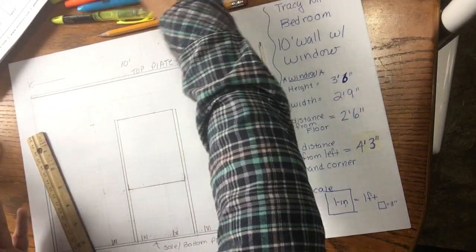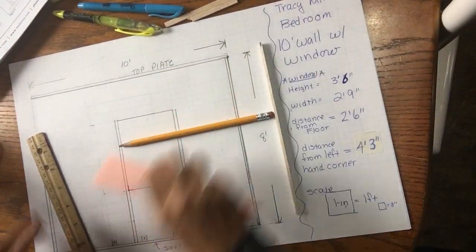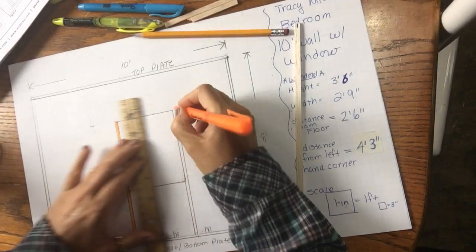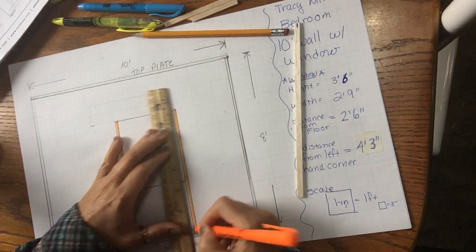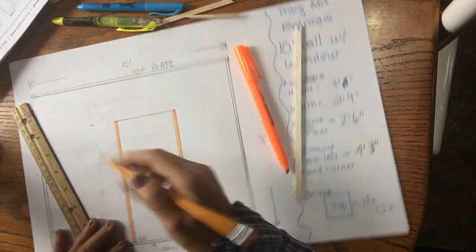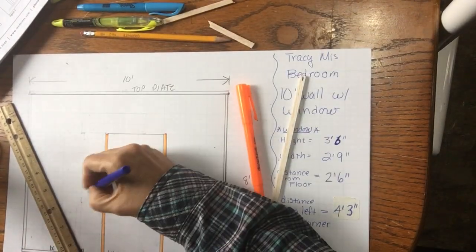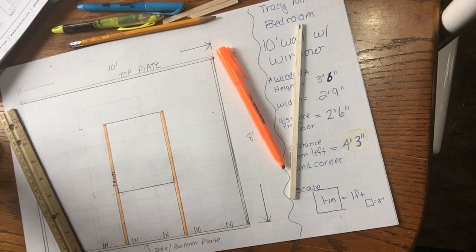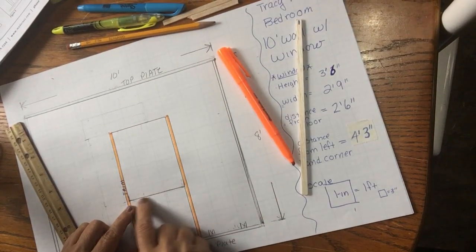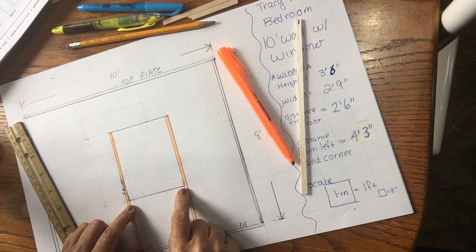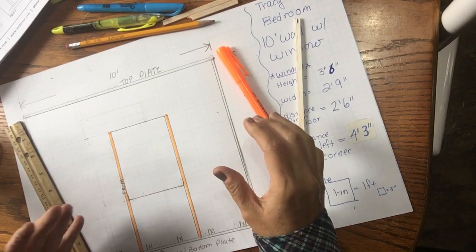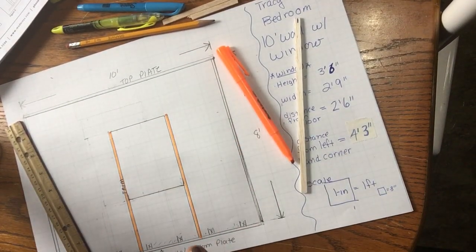So my trimmers, I'm just going to do them in orange just so you can see them. So my trimmer, another trimmer, trim, trimmer, either word. I'm going to mark that right down. Trimmer, T-R-I-M-M-E-R. All right, so this one right here is not called trim. This one down here, to support that rough opening and frame it out, is called a sill, like a window sill.